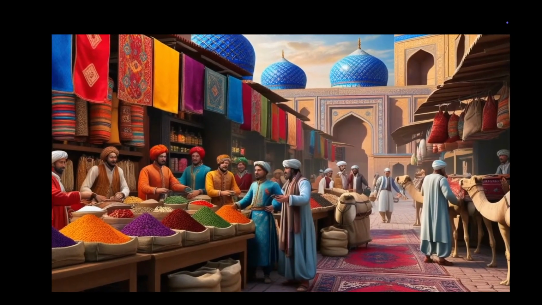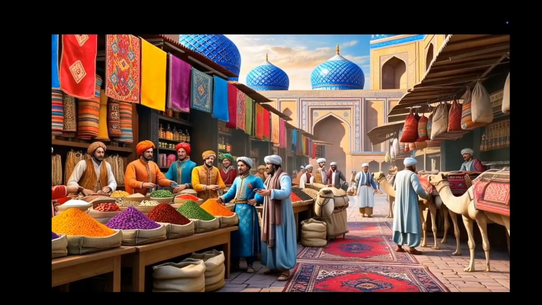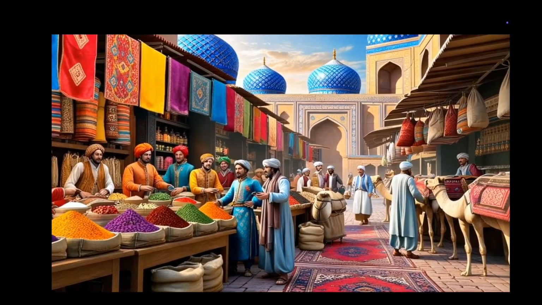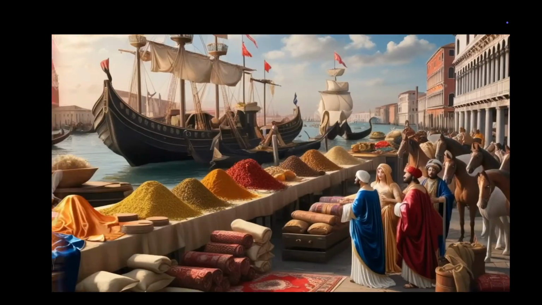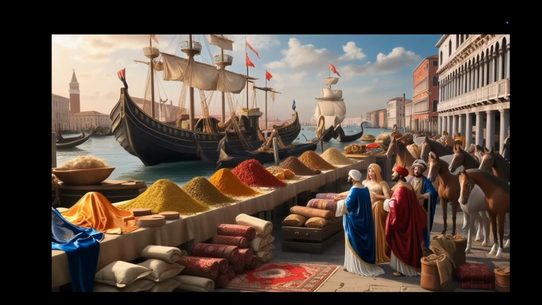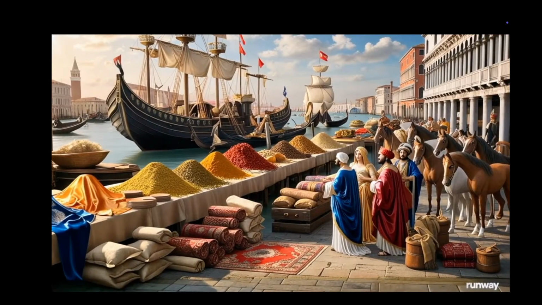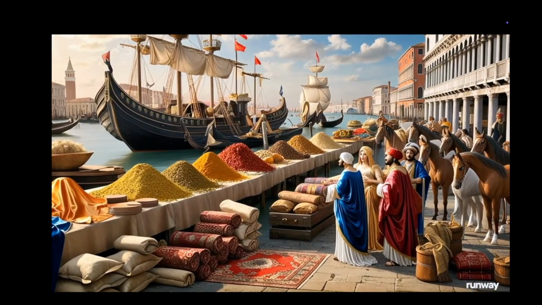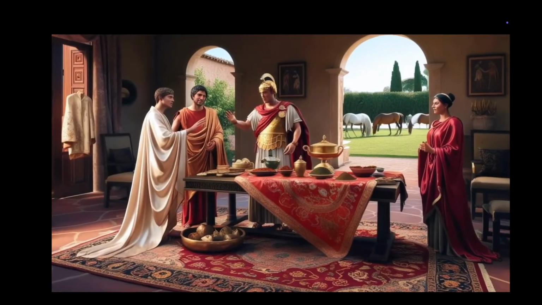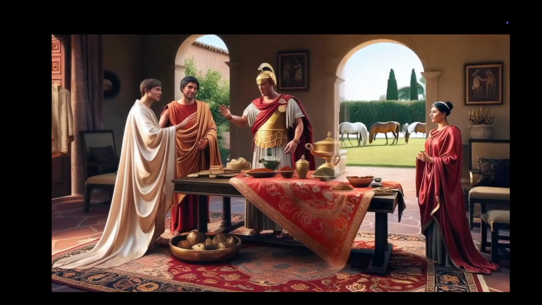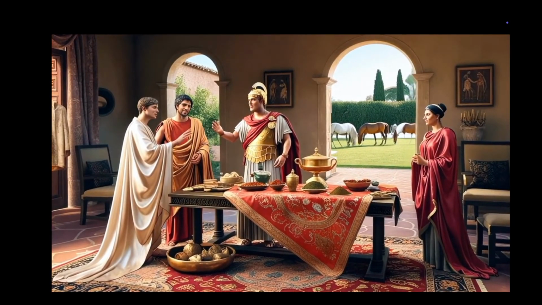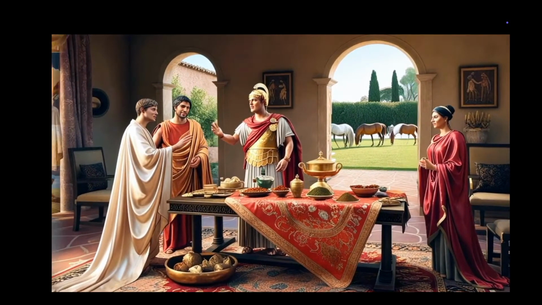The Silk Road was the world's first global marketplace. From the lively bazaars of Samarkand to the bustling ports of Venice, goods from distant lands reached eager buyers. Chinese silk dazzled Roman elites, Indian spices enriched European kitchens, Arabian horses symbolized prestige, and Persian carpets adorned the homes of the wealthy.